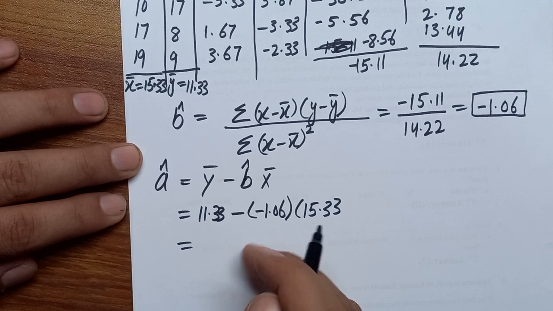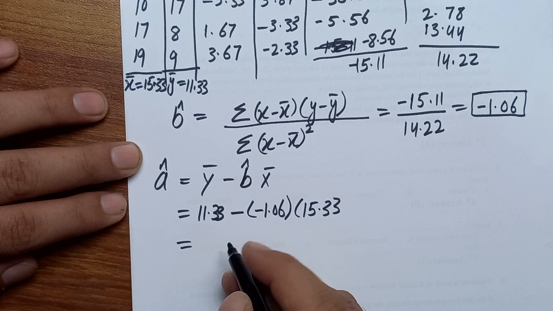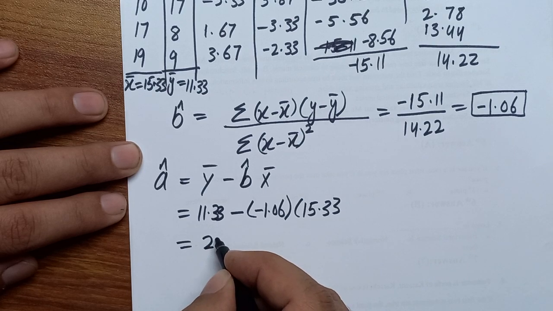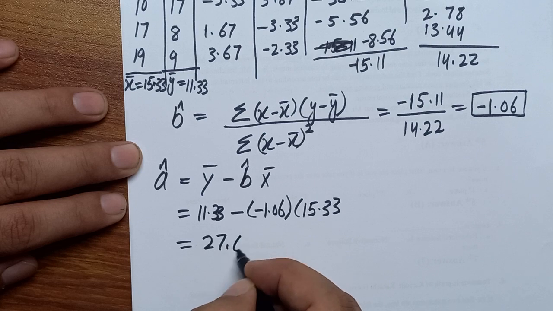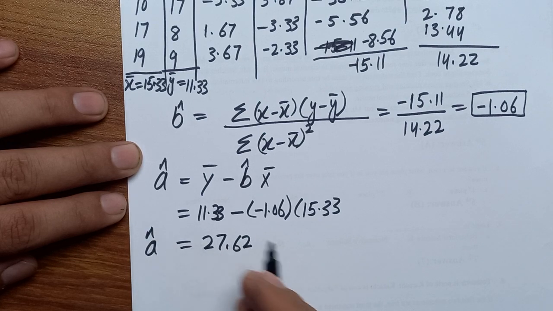So when we add them, we will get the value of a cap is equal to 27.62. So this is the value of a cap.